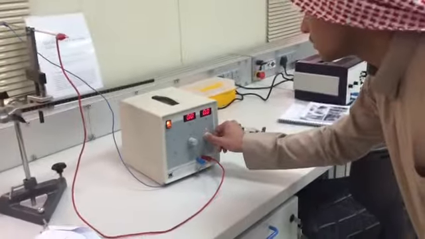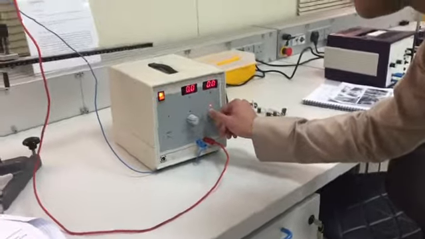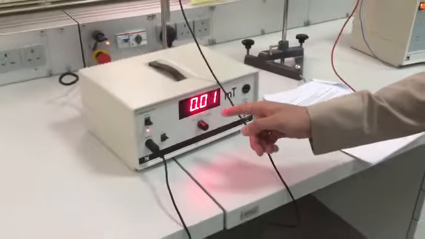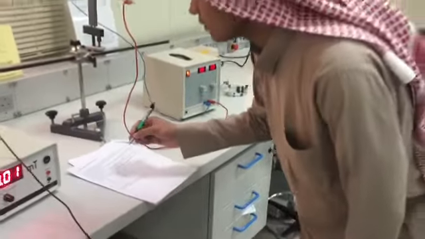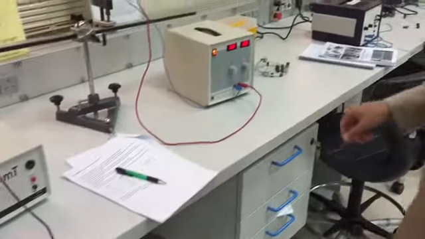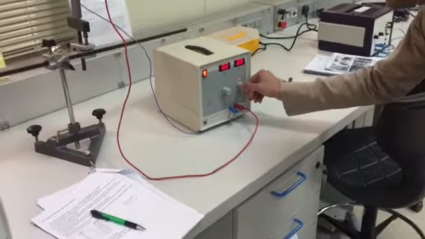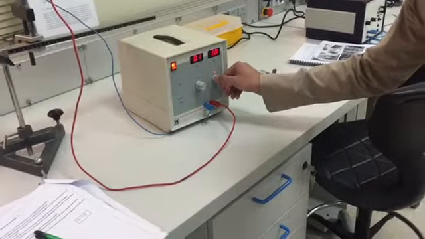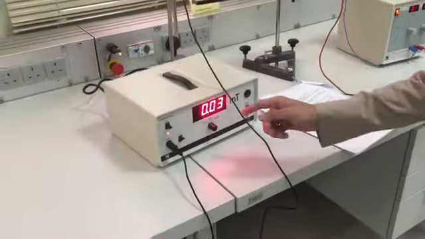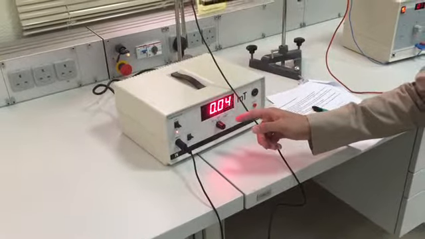I will put the current at 1 ampere. The magnetic field increased to 0.01. Now we record the information. And if I increase the current to 2 amperes, the magnetic field will increase to 0.03.